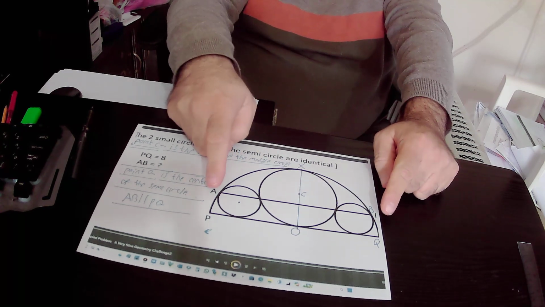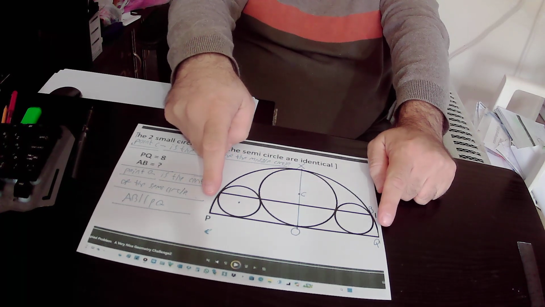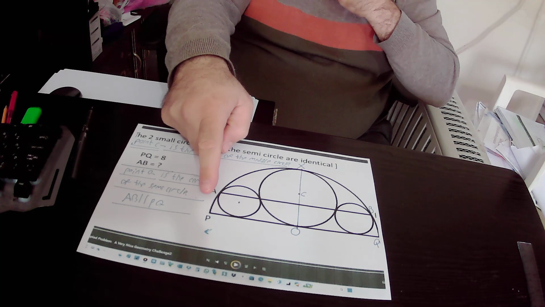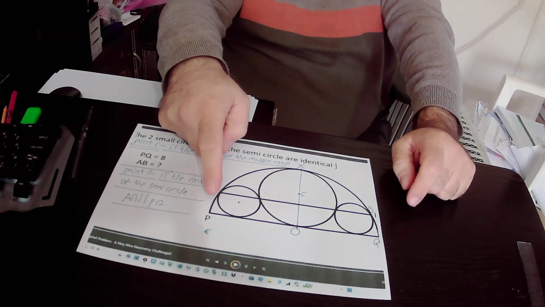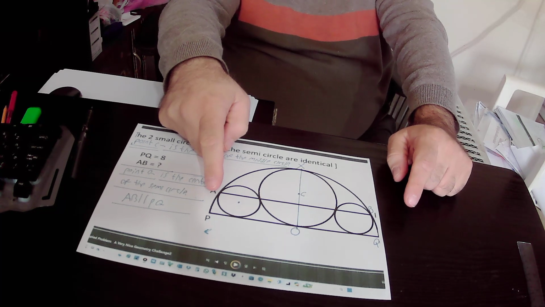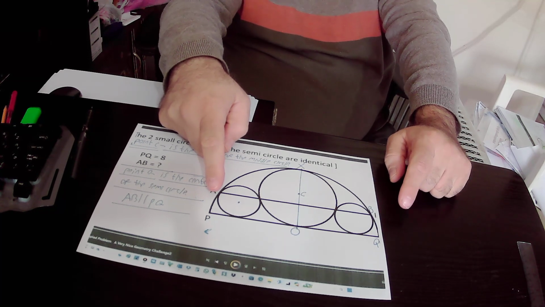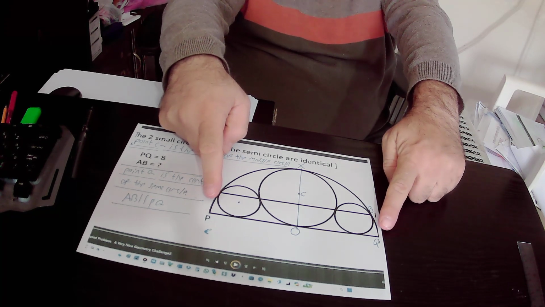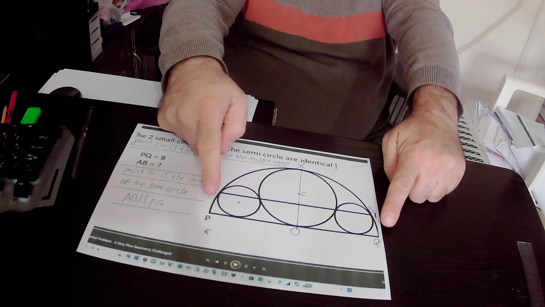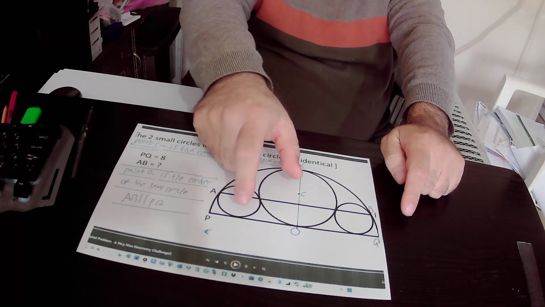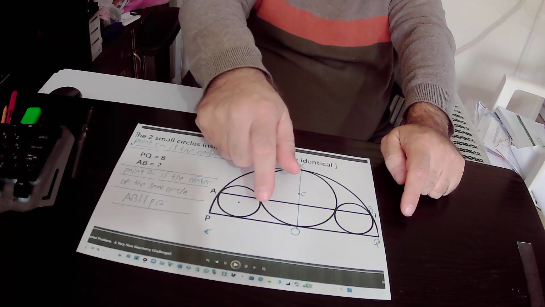And we know that PQ, the diameter of the semicircle, equals 8 units, and the diameter of any circle is twice as large as the radius. So if the diameter PQ equals 8 units, then the radius of this semicircle will be equal to 4 units.